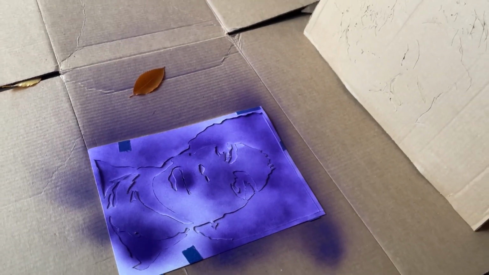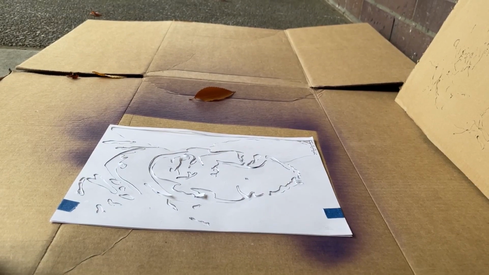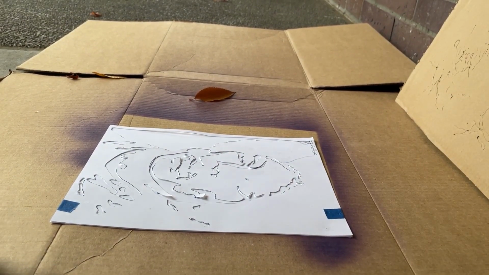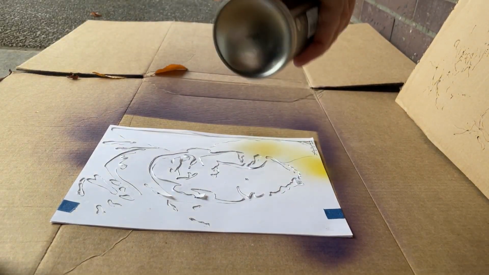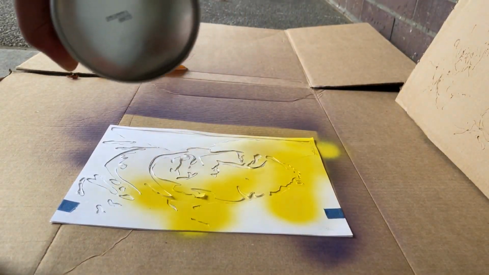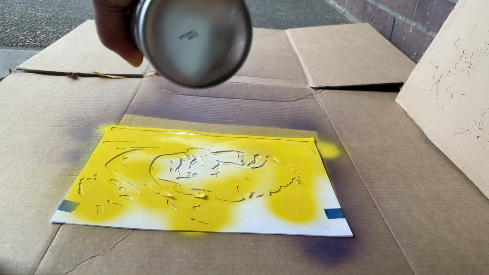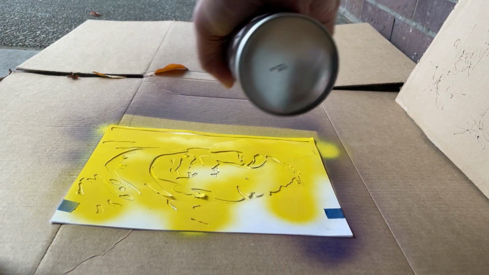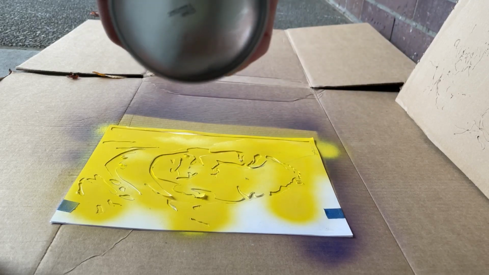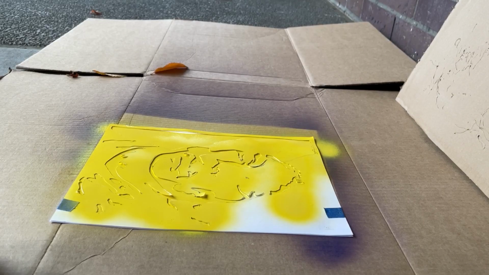So less is more. Same thing with the yellow paint. That should do it.